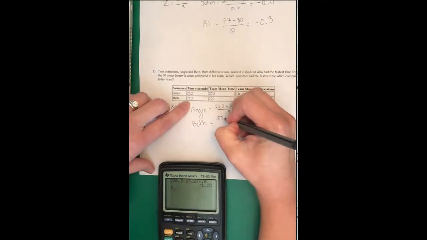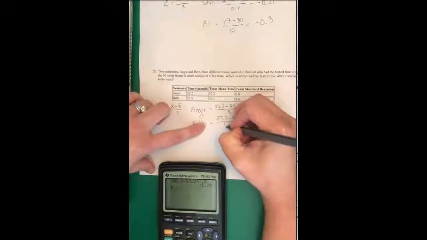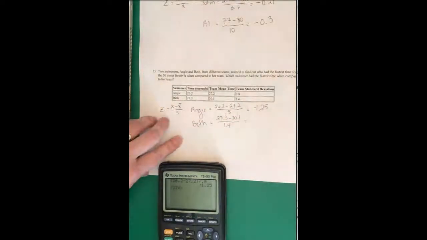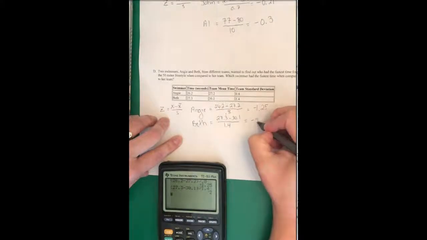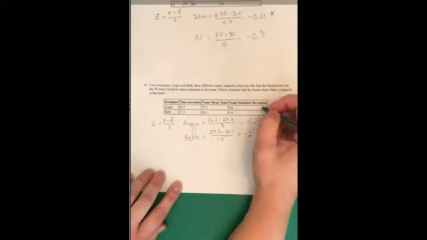Her time was 27.3 minus 30.1, divided by 1.4. So what this means is Angie is 1.25 standard deviations below her team's mean time, while Beth is 2 standard deviations below her team's mean time.